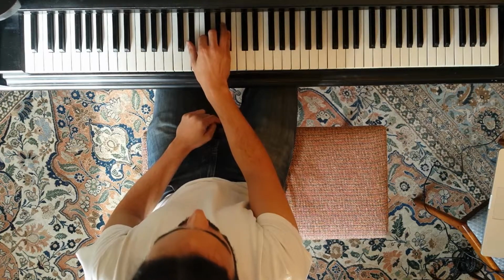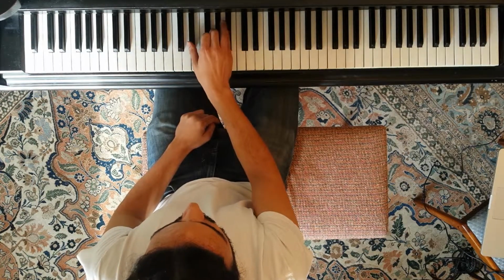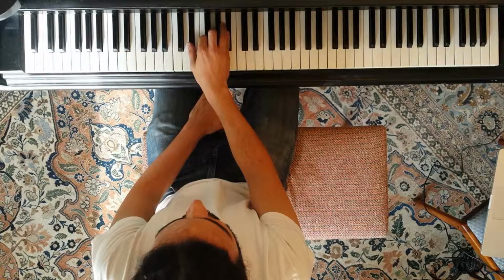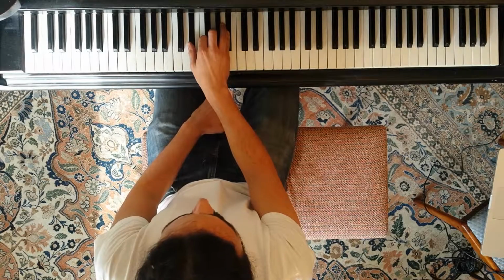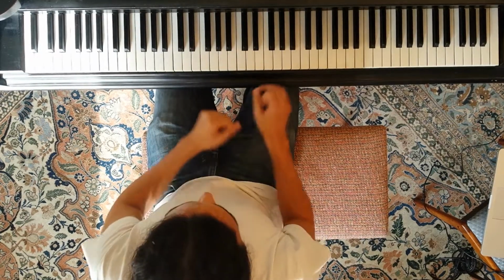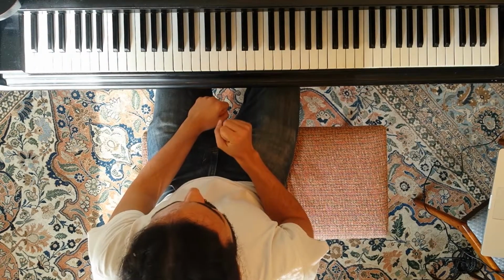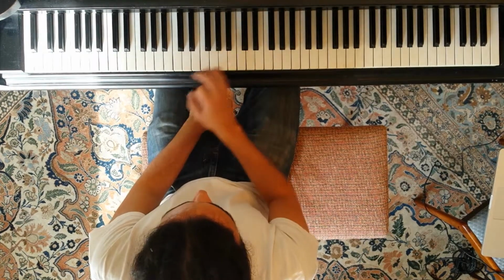Okay? So make a note of that travel, because that's going to come up again in the next sections. In fact, in both of the following sections.